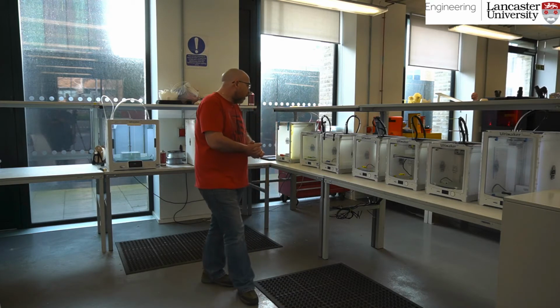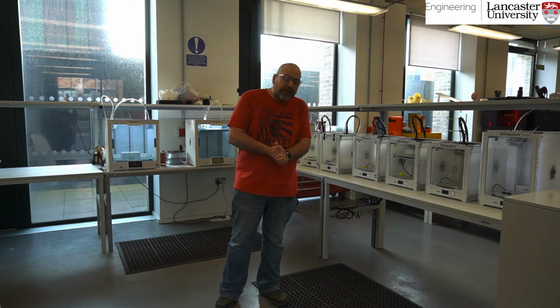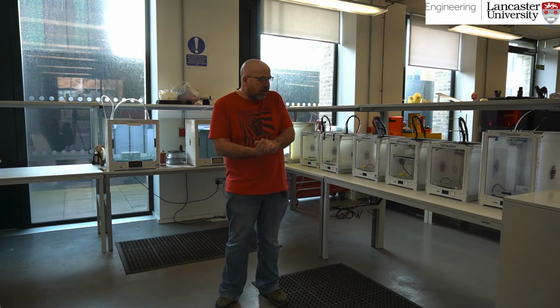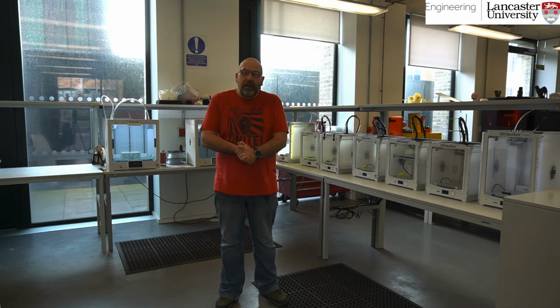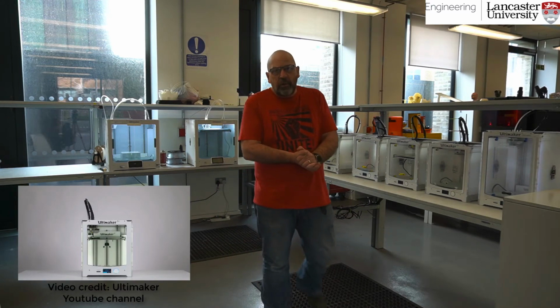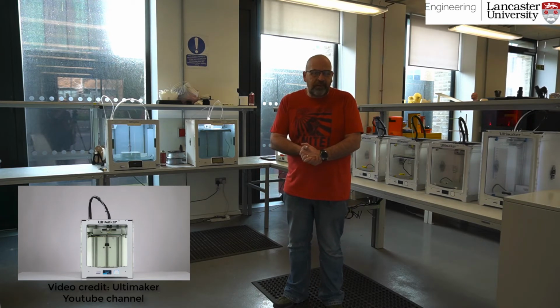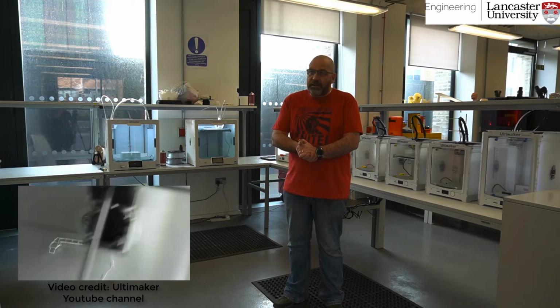So this area is our FDM suite of machines, predominantly Ultimakers. So we've got Ultimaker 2 Pluses, Ultimaker 2 Plus Extended, we've got an Ultimaker 3 and a couple of Ultimaker 5s. Now they're the workhorses, that's what we generally tend to use more often than anything else. Simply because they're easy to use and they're cheap to run.